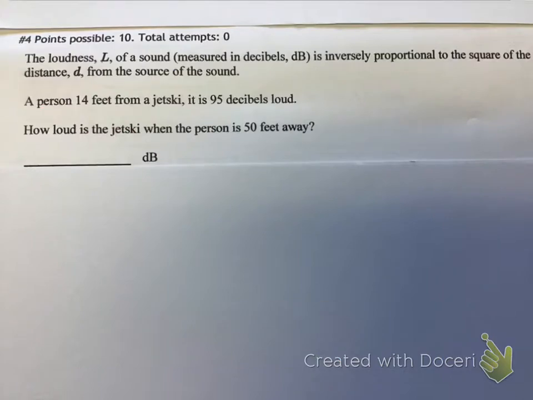Now, a particular application of this kind of stuff comes when you move closer to or farther away from a sound. The loudness of a sound in decibels is inversely proportional to the square of the distance from the source of the sound. Without making a long story of this, here's a quick take. Essentially this is an inverse variation, but we don't say exactly just the distance. We say the square of the distance.